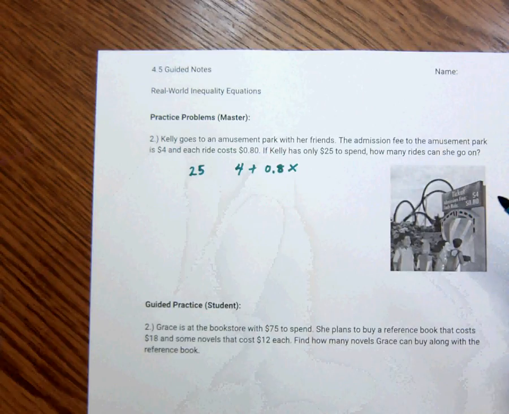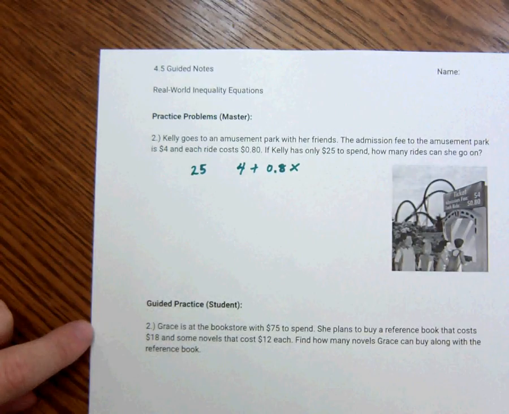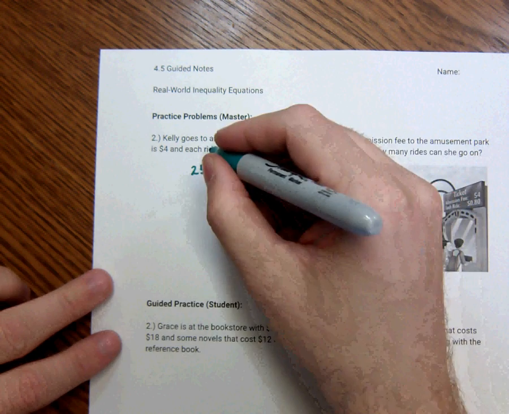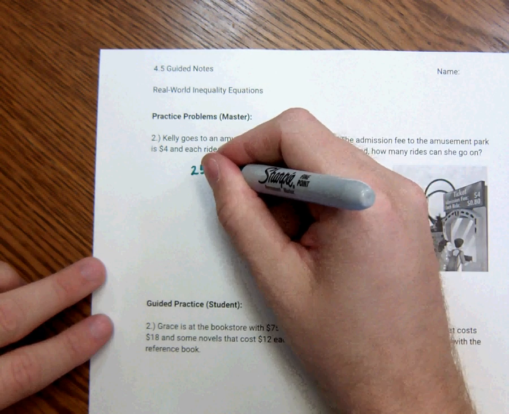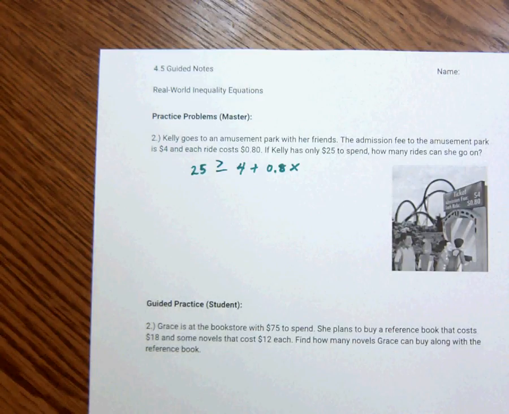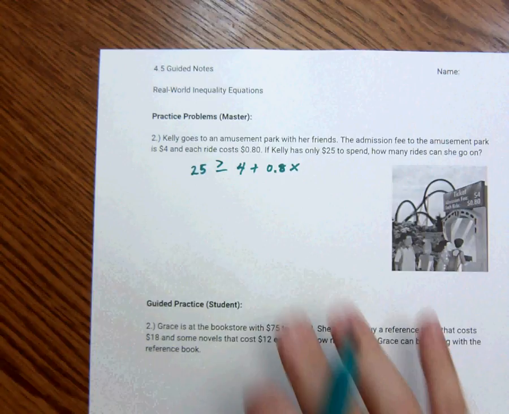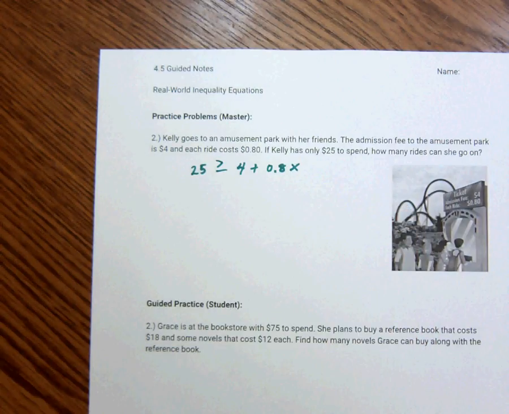We only know money, so we have to think about what has to be less. Well, she can't spend more than 25. So 25 has to be more than that, but she could spend up to 25. So 25 has to be greater than or equal to what she's spending.